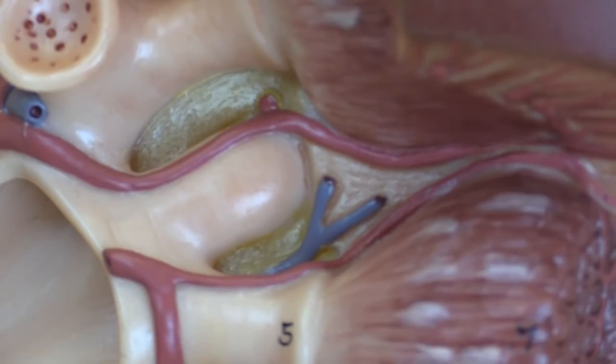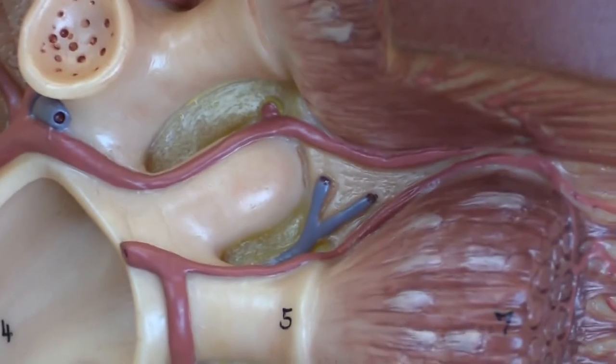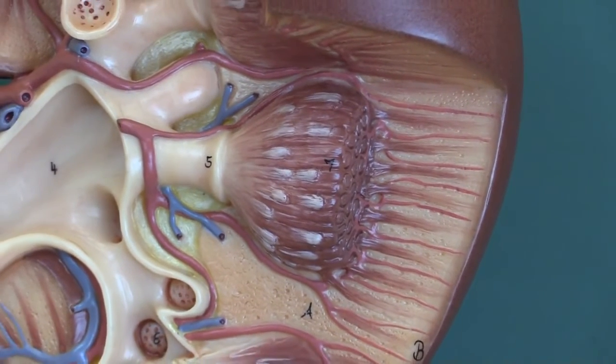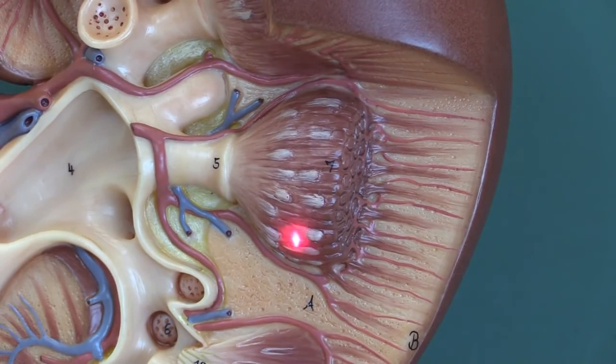They are interlobar arteries going between the lobes. So a single lobe is like a slice of kidney. A single lobe would be one medullary pyramid and the overlying cortex. So I could just trace round a lobe here. This would be one lobe: one medullary pyramid and its overlying cortex.